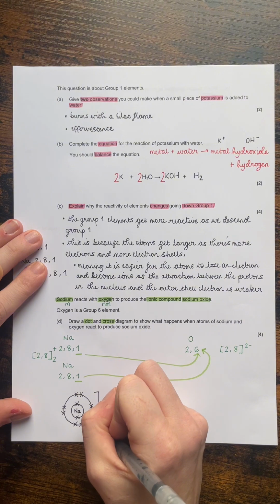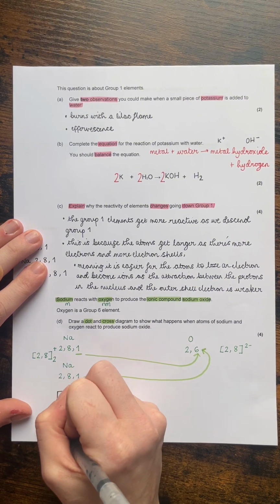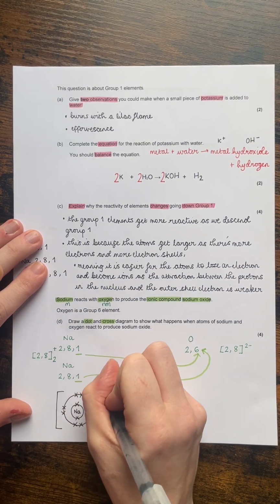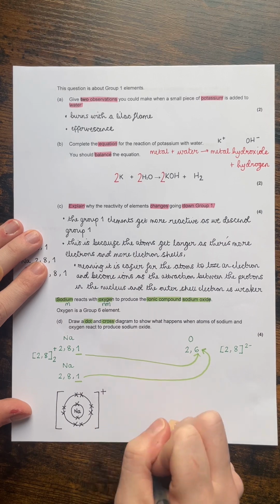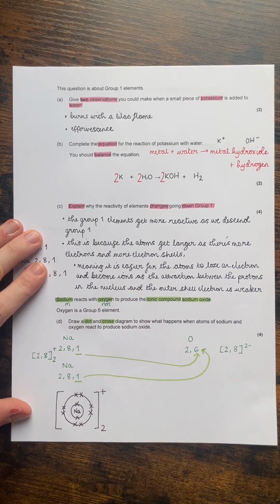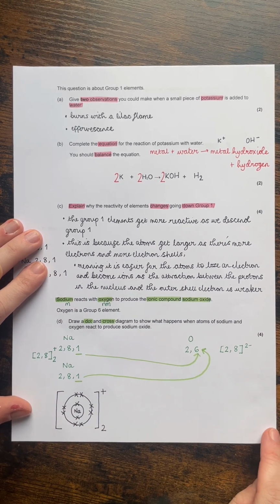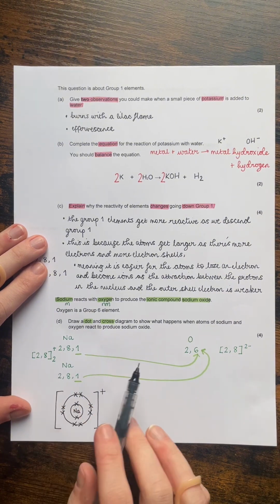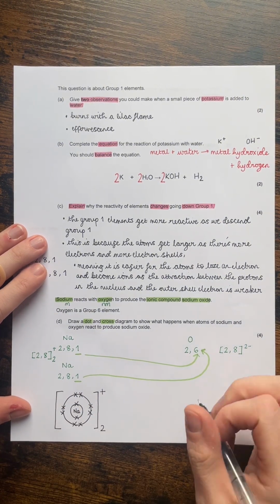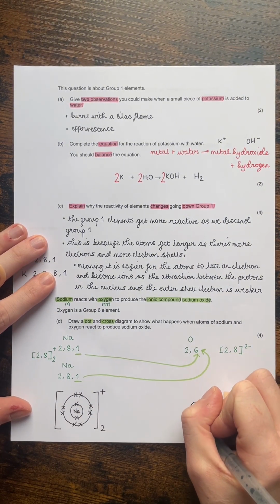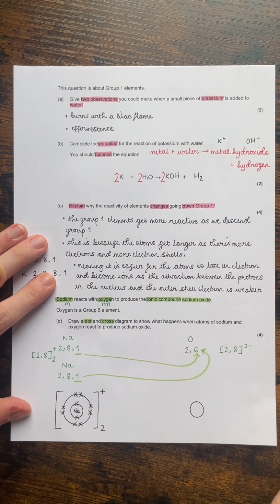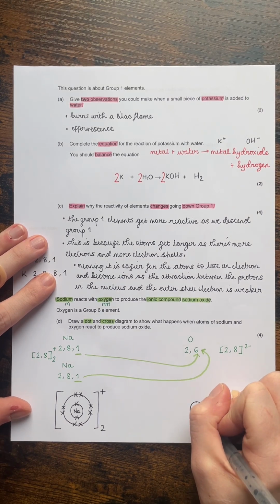And then square brackets around those, and then our charge, which is plus, and then the fact we've got 2 of them. You can draw it twice, but that makes more sense. Takes less time. Now, it's called a dot and cross diagram. I've chosen to use crosses for sodium. Could I have done dots? Yes, I could. So long as one atom has dots and one has crosses, it doesn't matter.